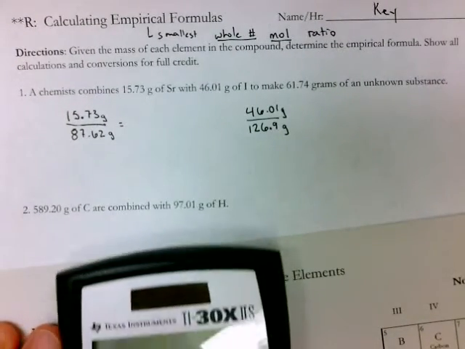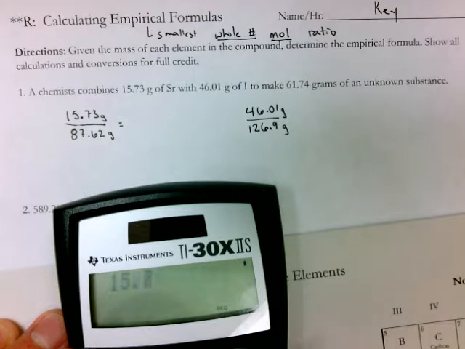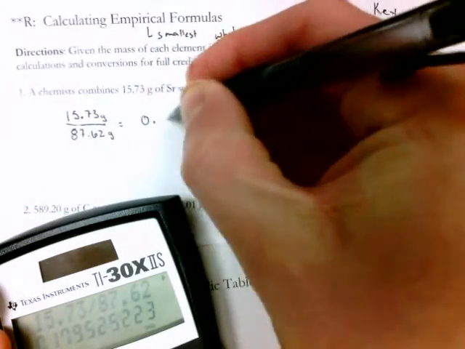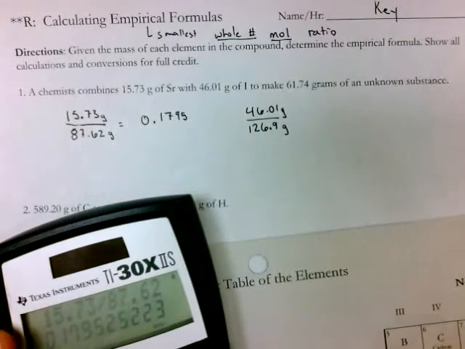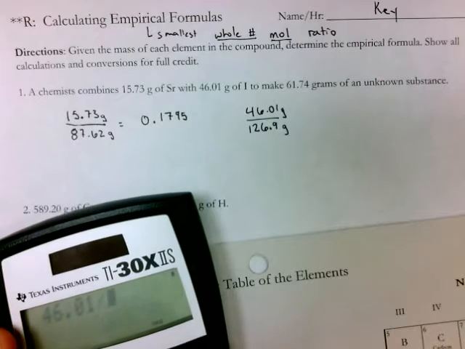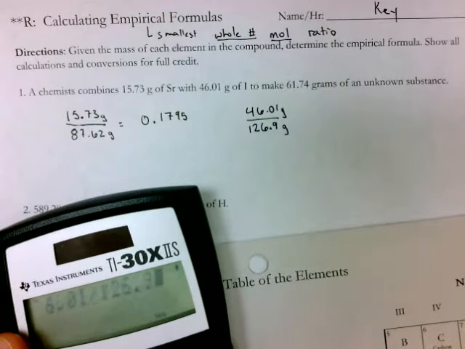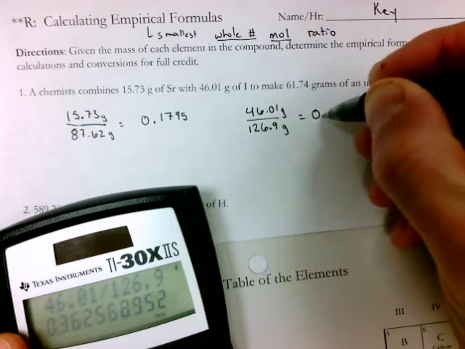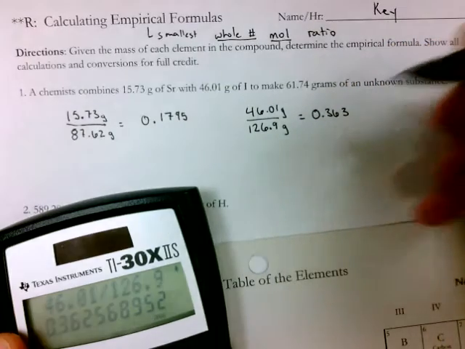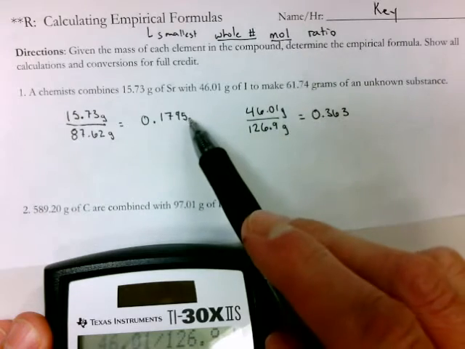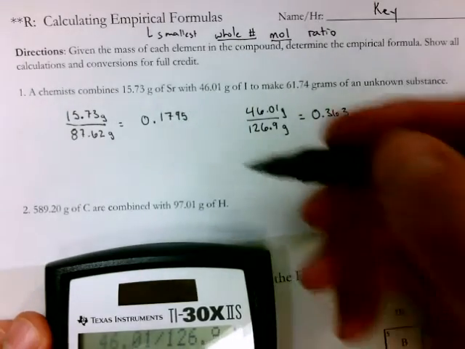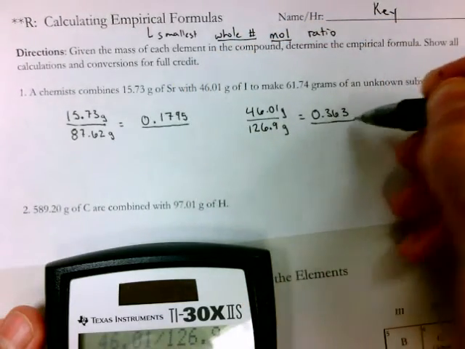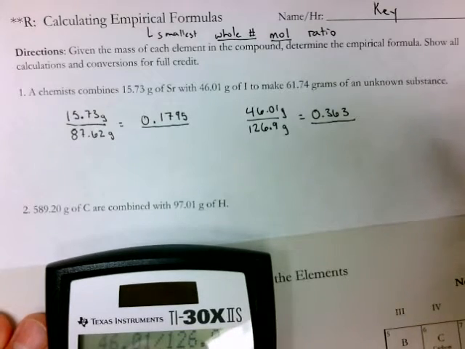In our calculator, plug these values in. 15.73 divided by 87.62 gives me 0.1795. 46.01 divided by the 126.9 is 0.363. So we just got the mole values. This is moles of strontium, this is moles of iodine, but it's not a whole number. So we need to divide both of these mole values by the smaller of these two answers, and that'll turn both of the numbers into whole numbers.